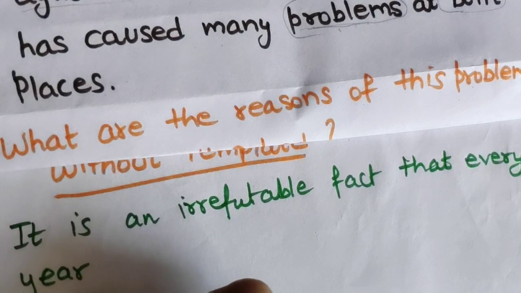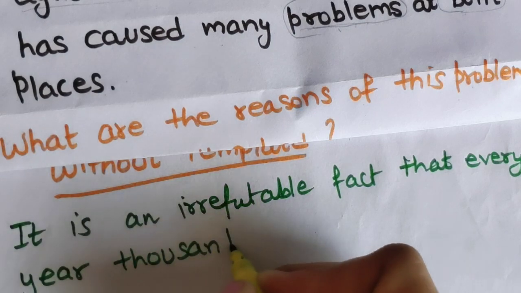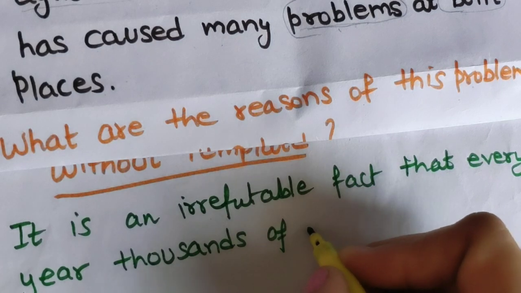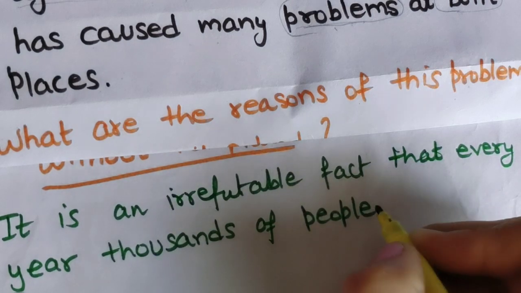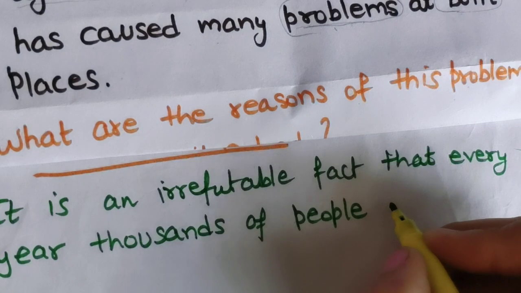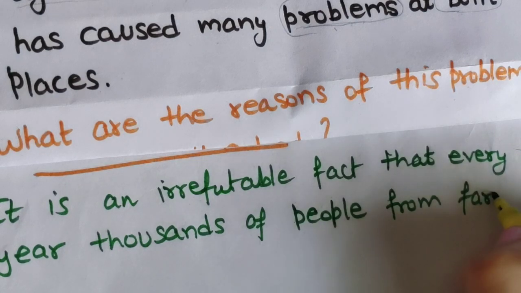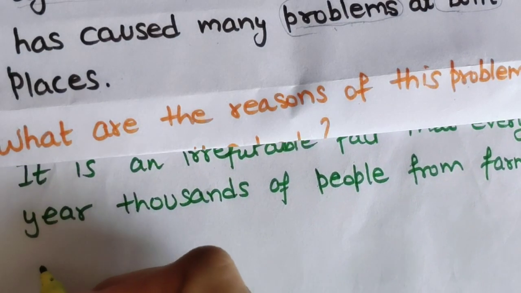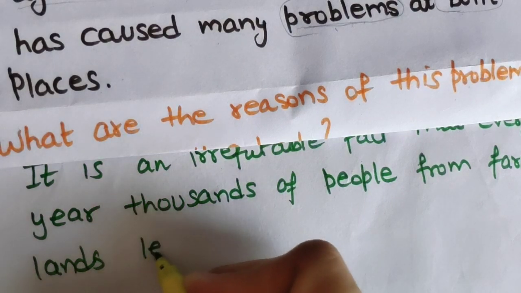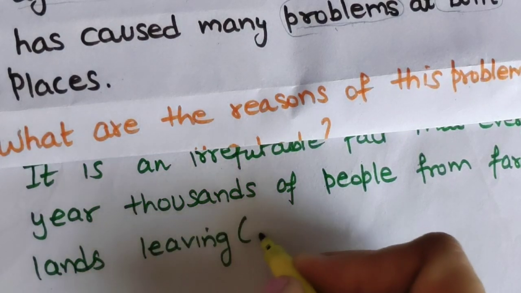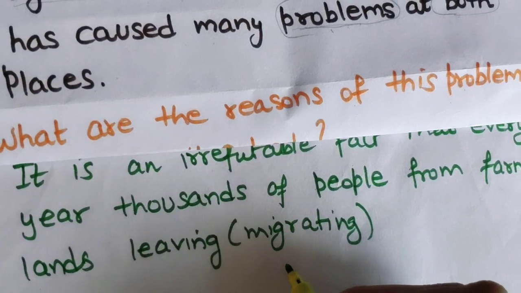Try to write in your own style every time, that every year thousands of people, or citizens also you can just write, from villages, from farming lands, you can say, living or migrating, you can use here migrating, but in the exam it is not allowed to write like that.